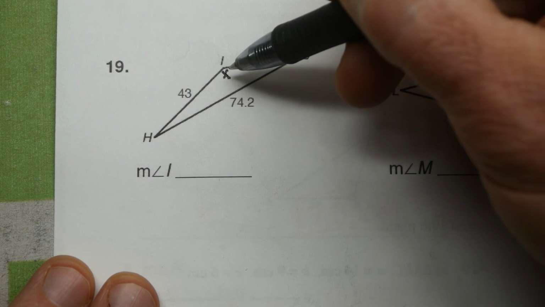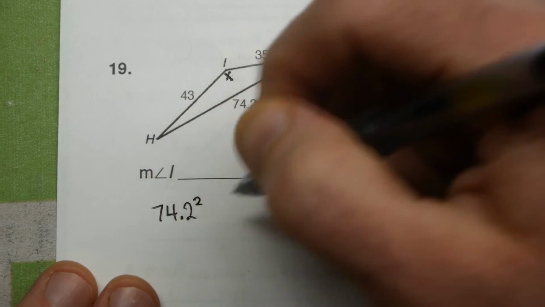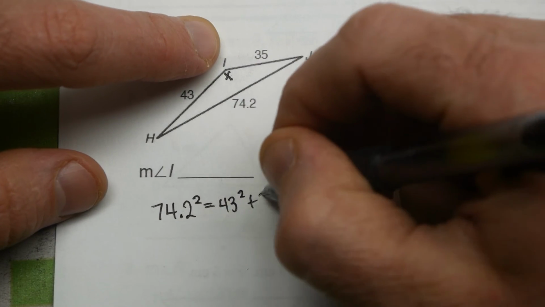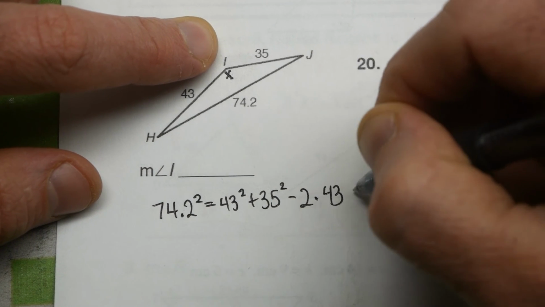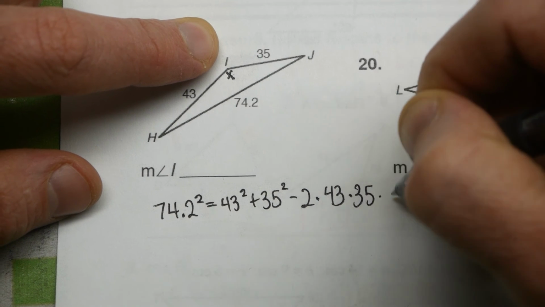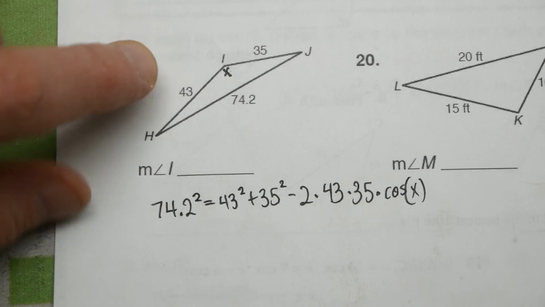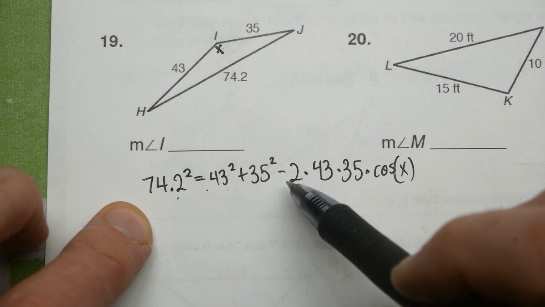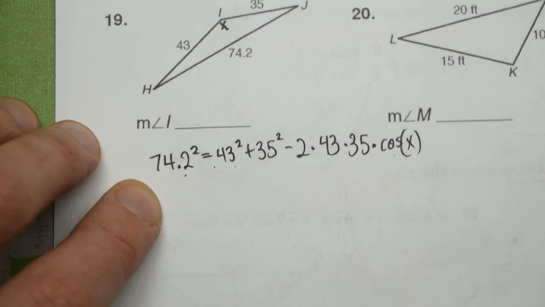Obviously the side that's opposite of that is this 74.2, so this is going to be like the A. So we're going to go 74.2 squared equals 43 squared plus 35 squared minus 2 times 43 times 35 times the cosine of the angle I'm looking for, x. So we have a squared equals b squared plus c squared minus 2 times b times c times the cosine of that angle.